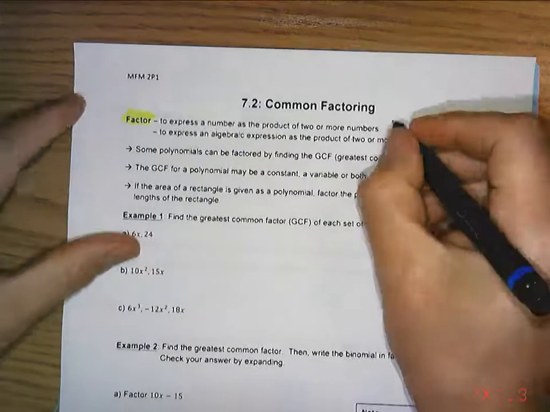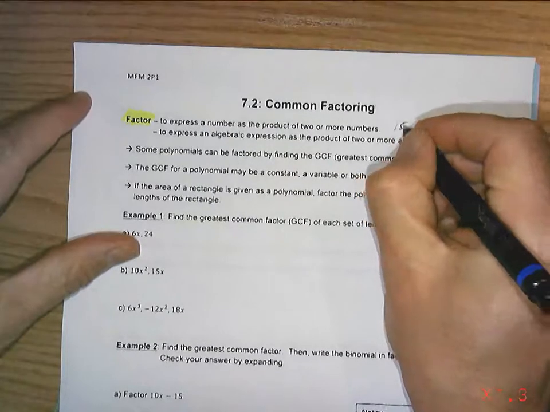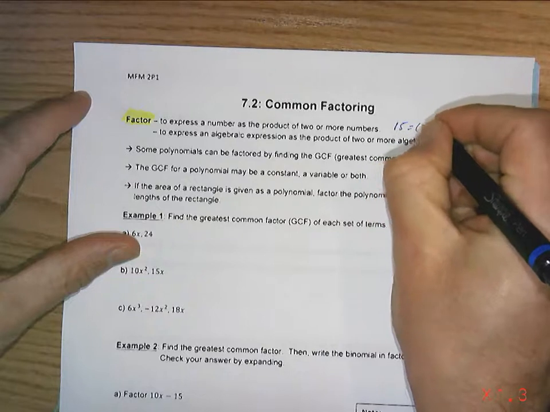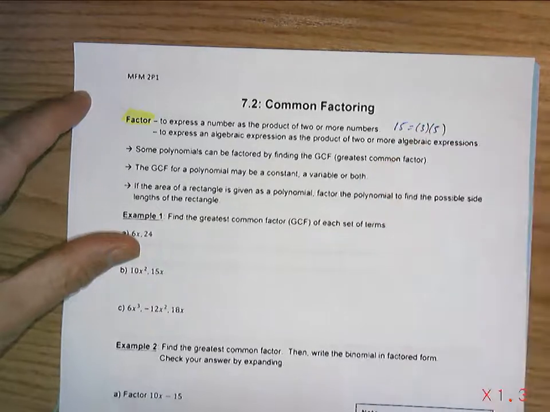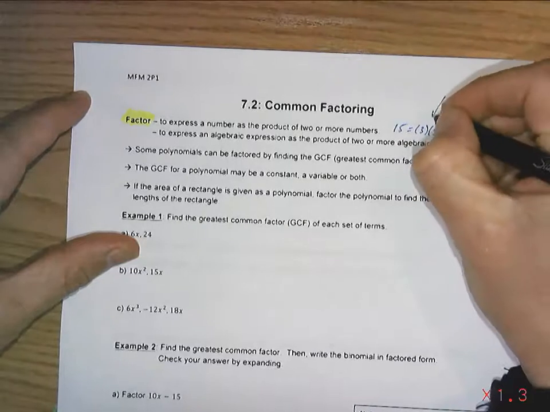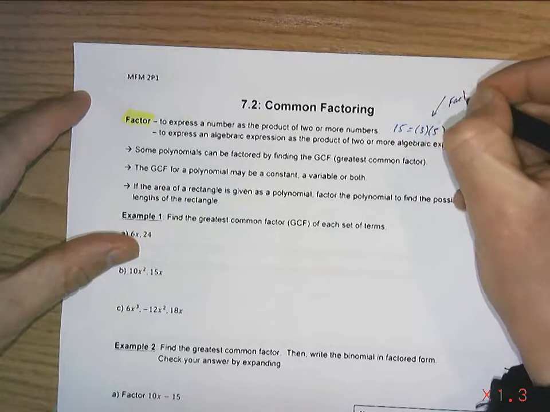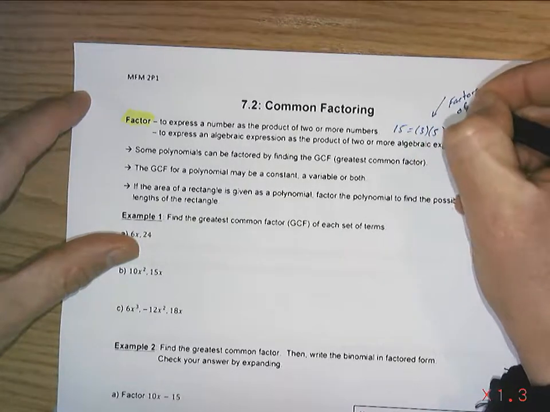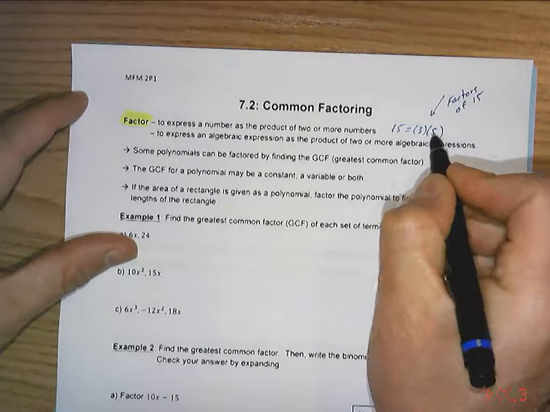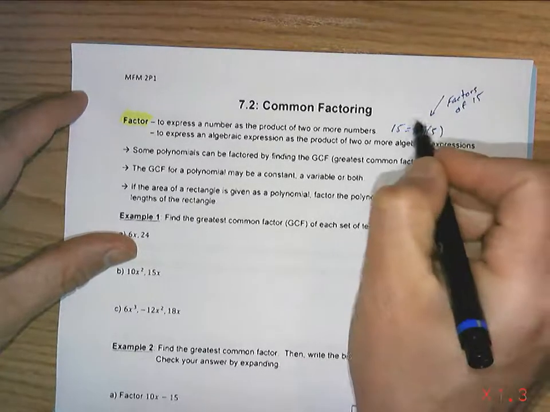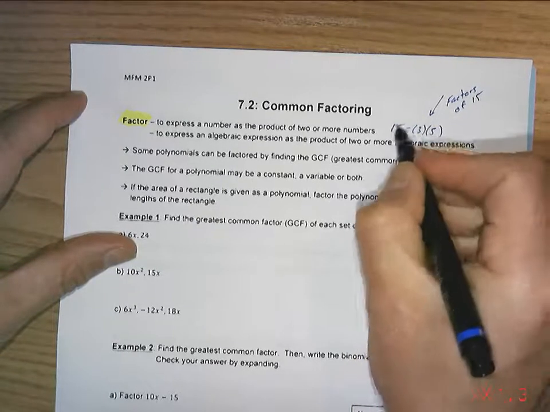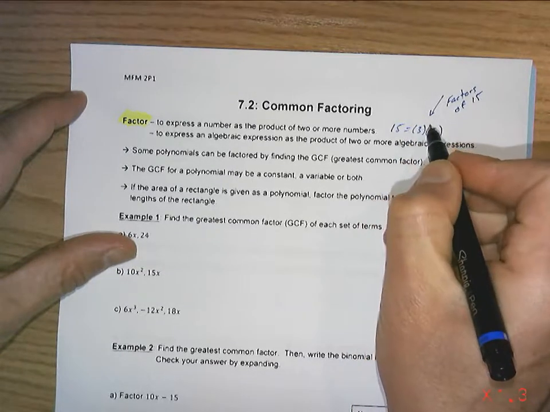So if we were to have the number 15, and if we wanted to factor 15, we could factor 15 into being 3 times 5. So these would be the factors of 15. Okay, so it's been factored into the product of two numbers. So when you go this way, you get the product. These two multiply together to give 15. When you go this way, you get the factors.